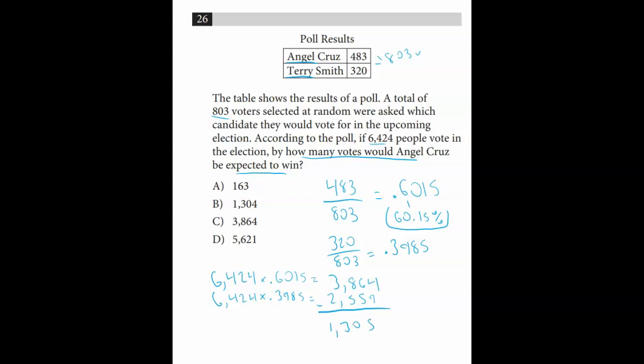1,305. And I think that might have been a rounding error on my end. It's 0.96. So maybe make this 2,560. You would get 1,304, and that would be answer choice B for 26.